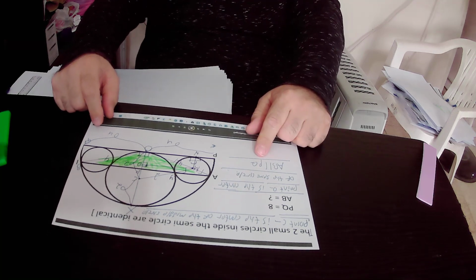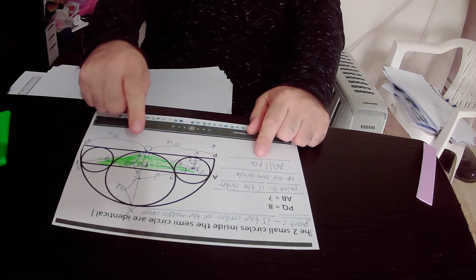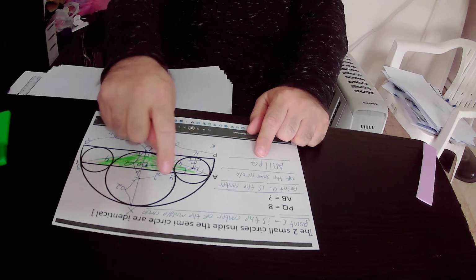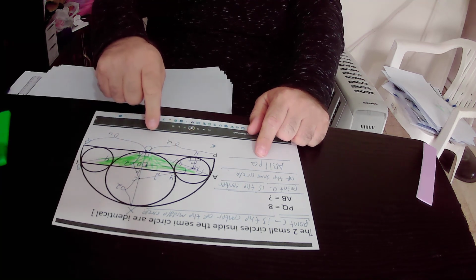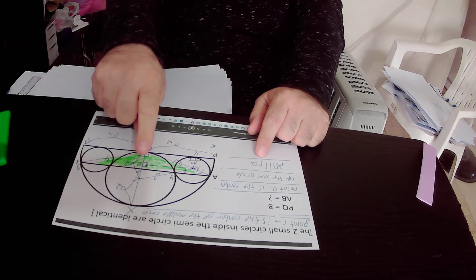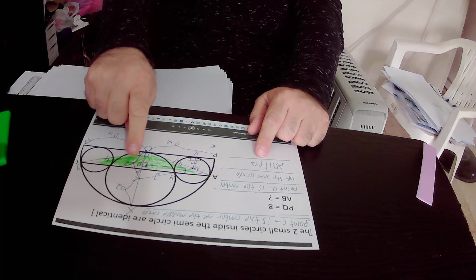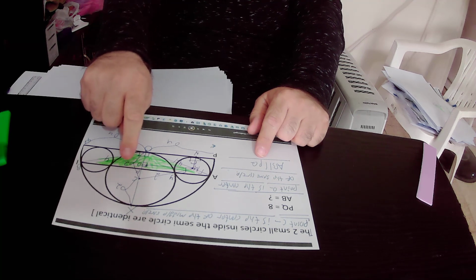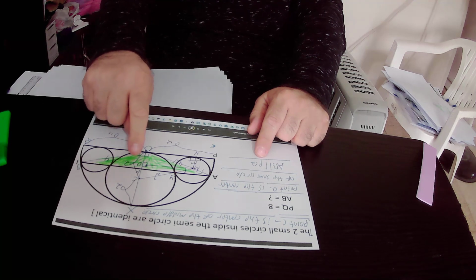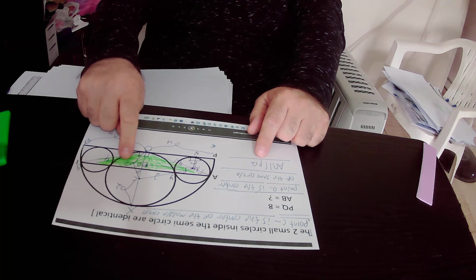But OX is not only the radius of the semicircle, it is also the diameter of the middle circle. And if the diameter equals 4 units, then the radius of the middle circle will be equal to 2 units. That is to say, CX equals 2 units, and the radius OC of the middle circle will also equal 2 units.